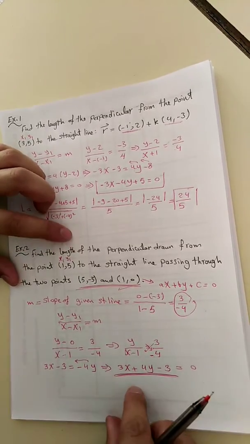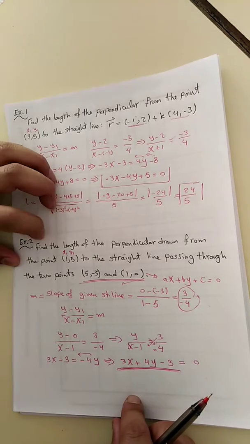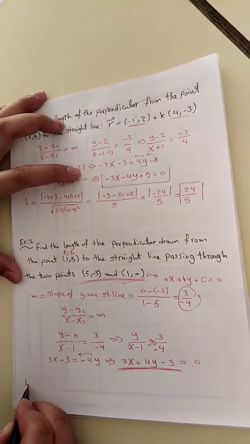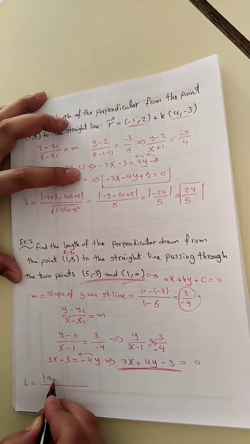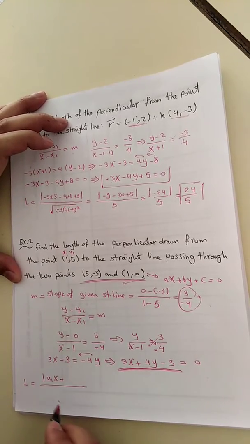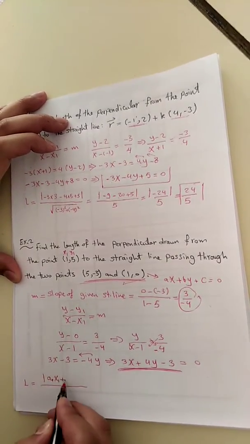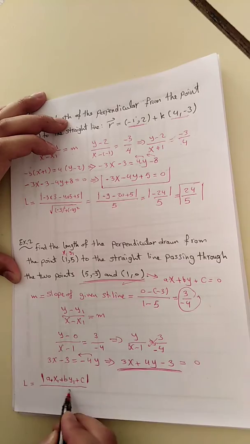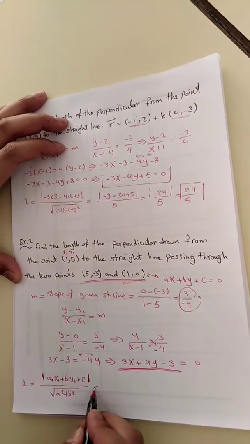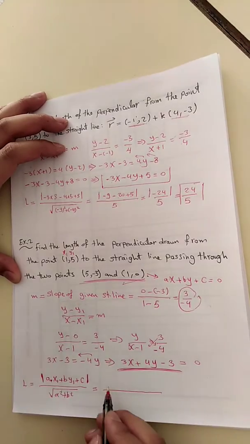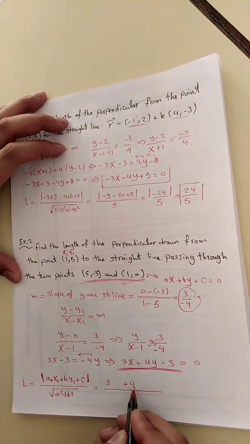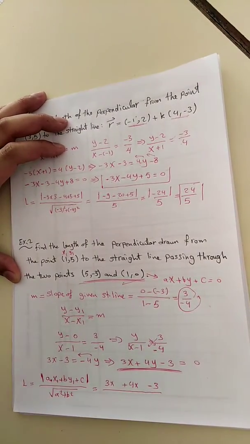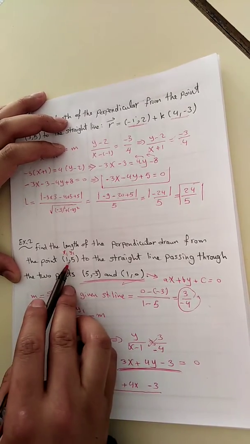Okay, this is our equation, and hence we can get the length of the perpendicular from this point. L equals the absolute value of ax1 plus by1 plus c over the square root of a power 2 plus b power 2. Okay, 3, 4, -3 are a, b and c. Where are x1 and y1? Our point, we will use it now.